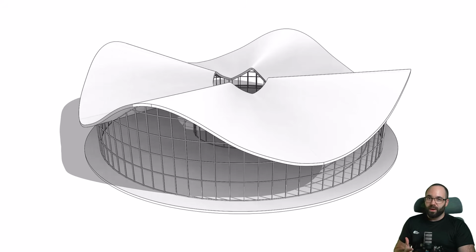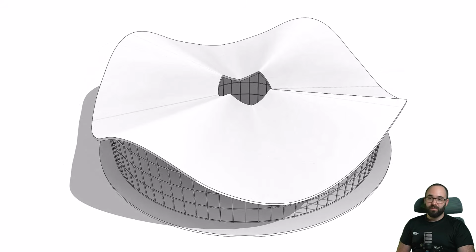So this is a really quick way to create a really unique type of a roof in Revit.